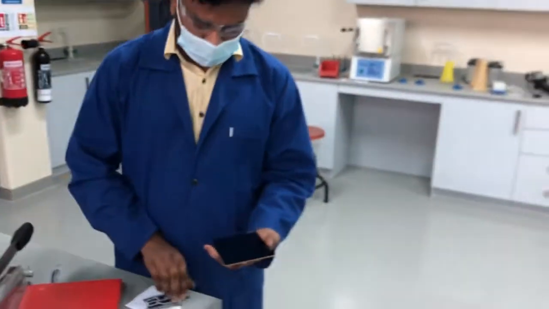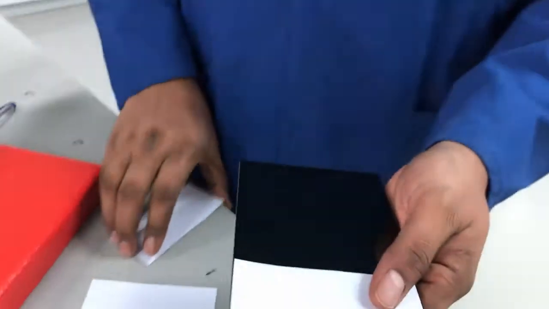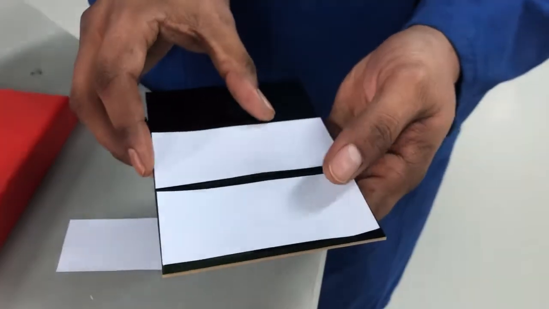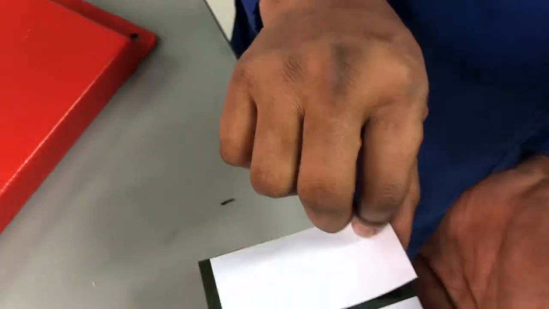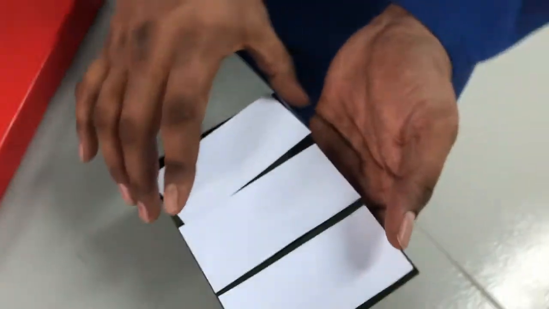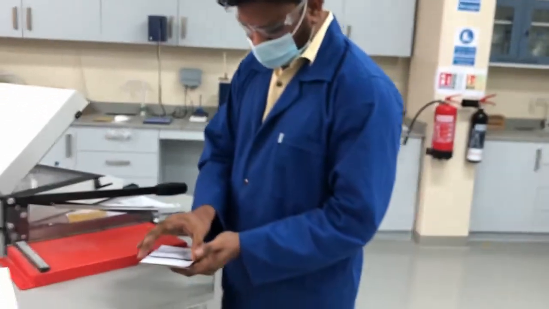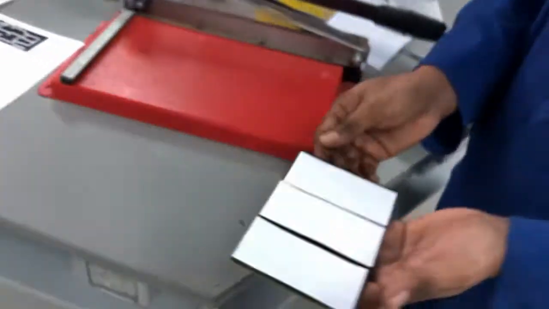Just place your circuit on the board. I am making 3 circuits at a time. You have to be very careful while placing the circuit on the board. Then keep your arrangement in the UV exposure.